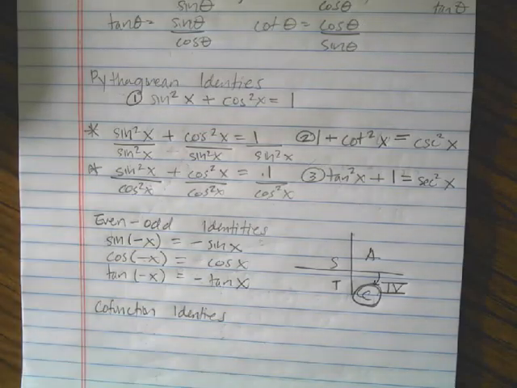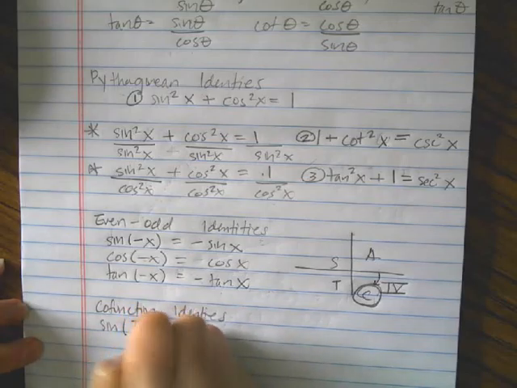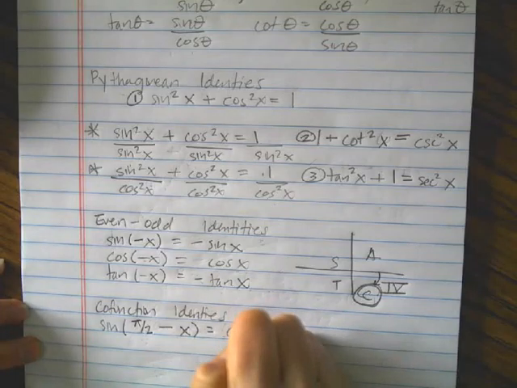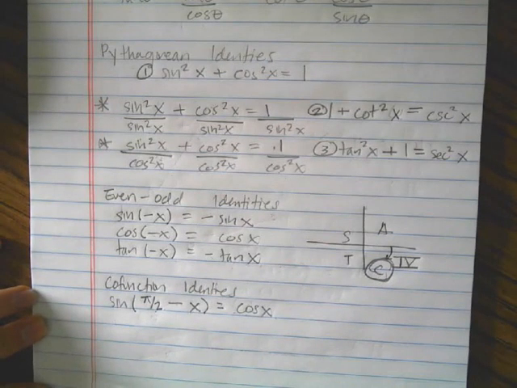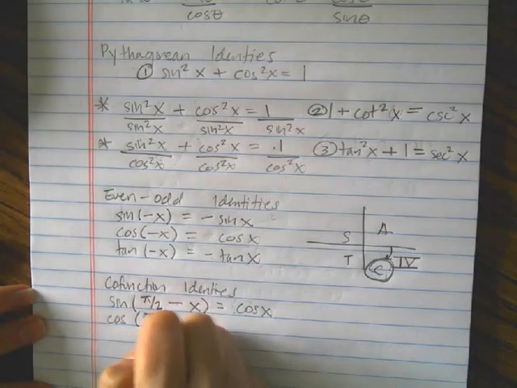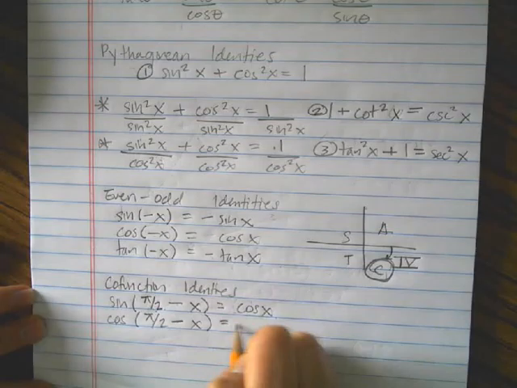It's basically, if you take pi over 2 and you subtract an angle, you'll get cosine of that. Like sine of pi over 2, or 90, subtracting by x, you'll get cosine of x. The same thing in reverse for cosine of x. So if you take cosine of 90 and you subtract x, you'll get sine of x.